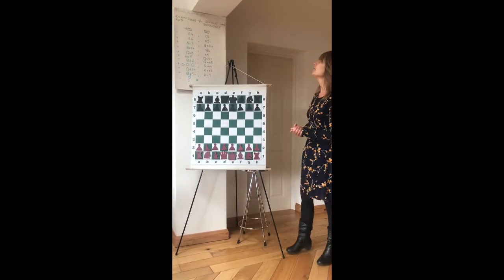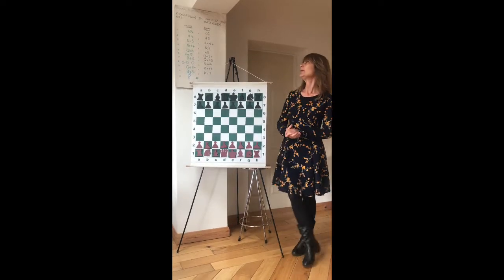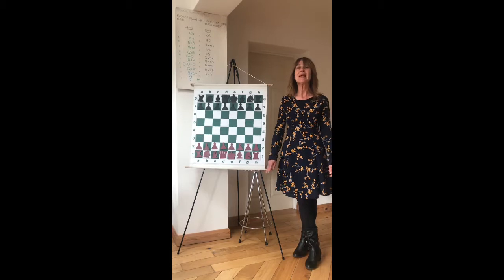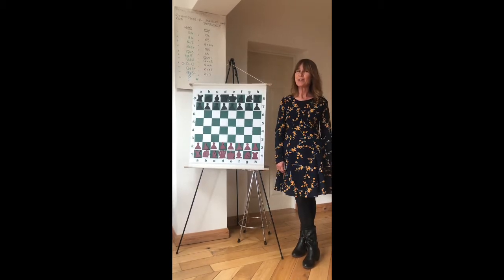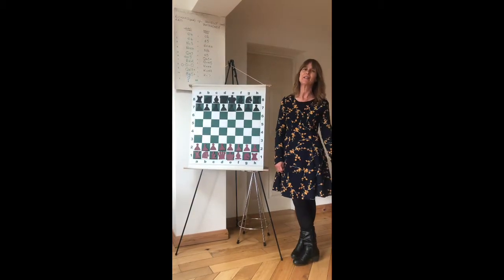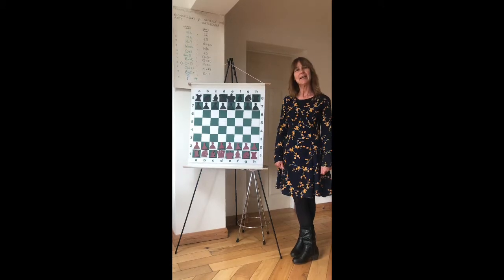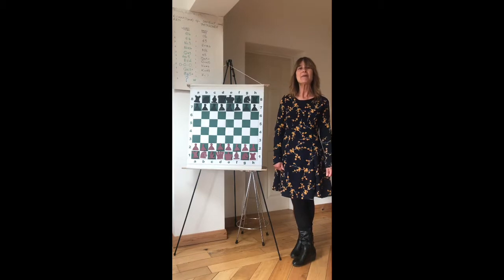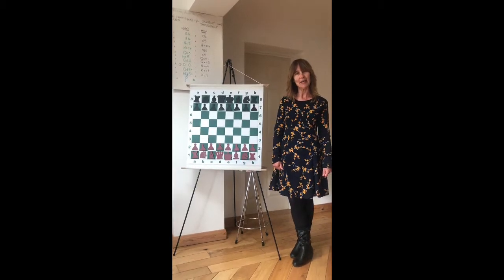And he was playing Savielli Tartakower. Now in 1910, Savielli Tartakower was not a grandmaster, but he became a grandmaster later. So this is two very talented chess players playing a game, and it lasted just 11 moves, and we're going to have a look at how that game was played out.